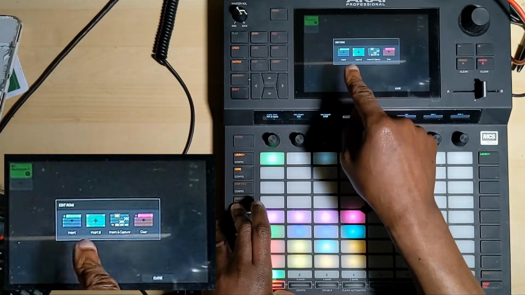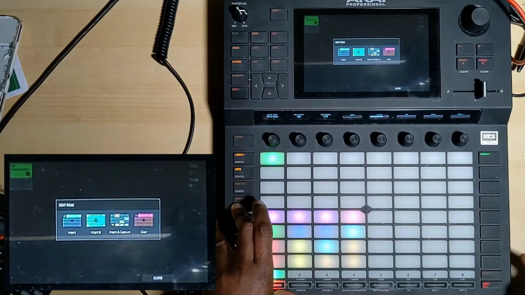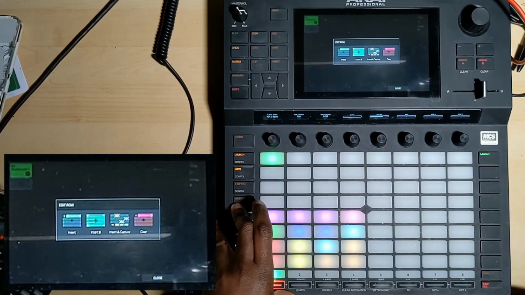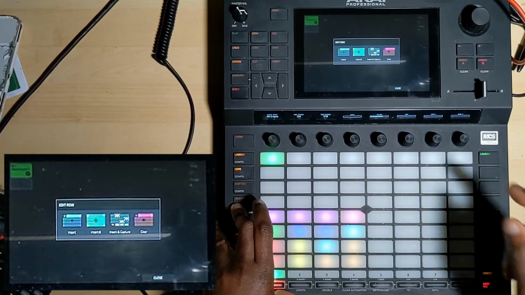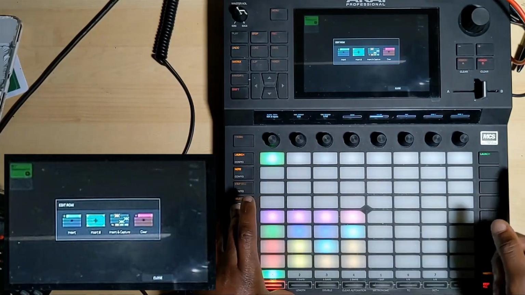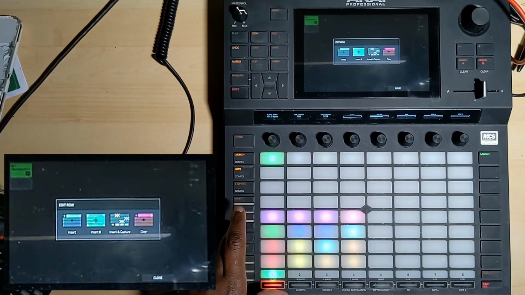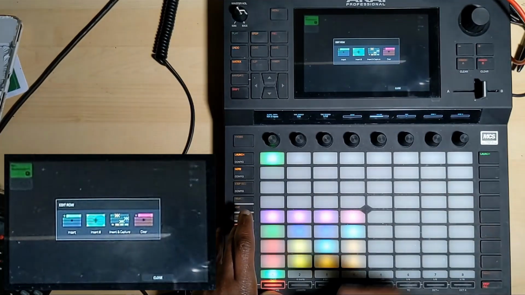If I press the first option, insert, that will insert a track there, but it'll also populate the tracks above it. That's a quick way of doing that. Alternatively, I could press that, and it'll insert 8 from there. So always remember that insert adds information. It doesn't go over the top. It inserts the information, and you can do clear, and clear is the same as delete. So if I press delete and I press that, it's the same. Insert and capture, I will show next.